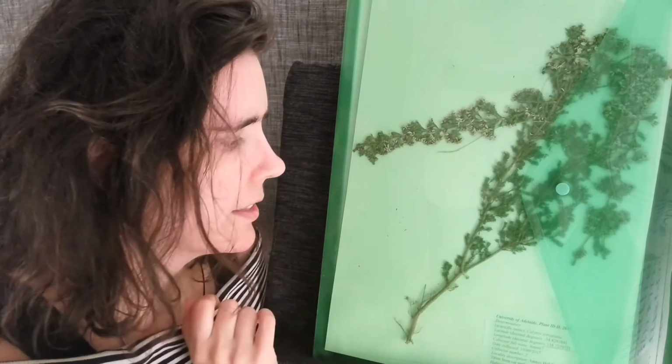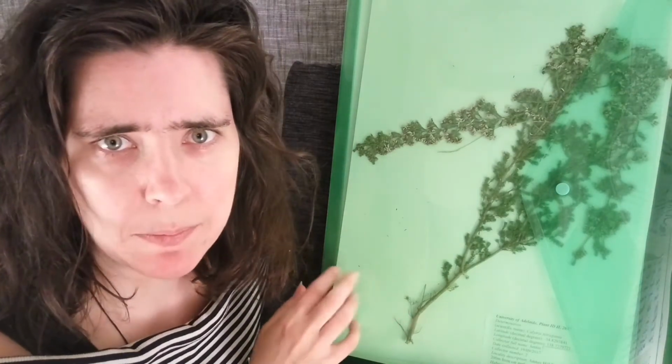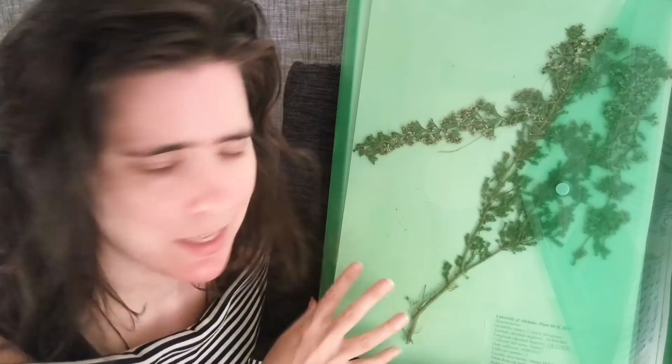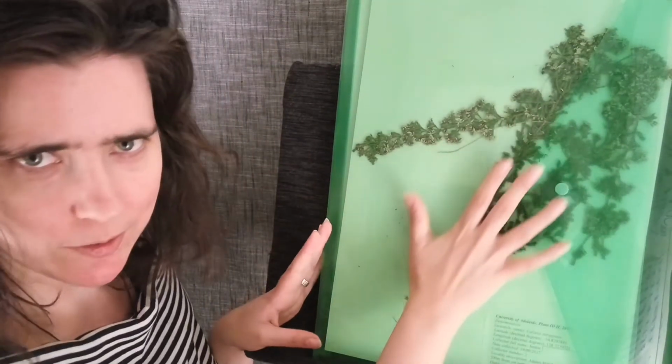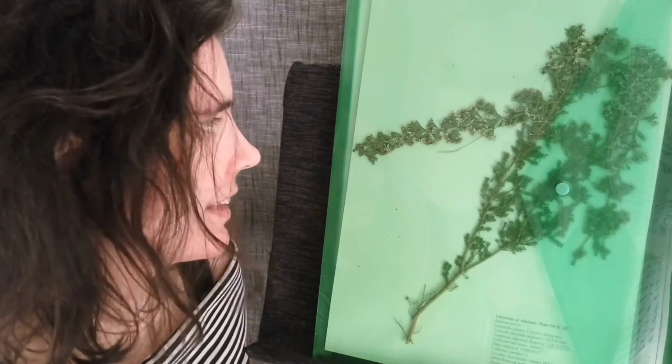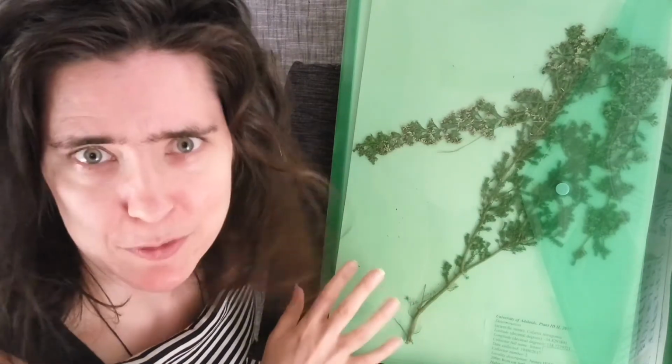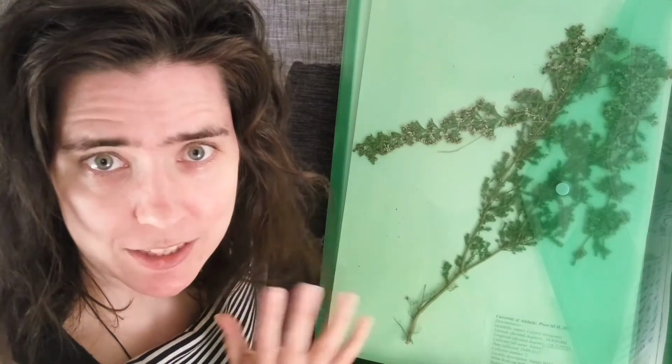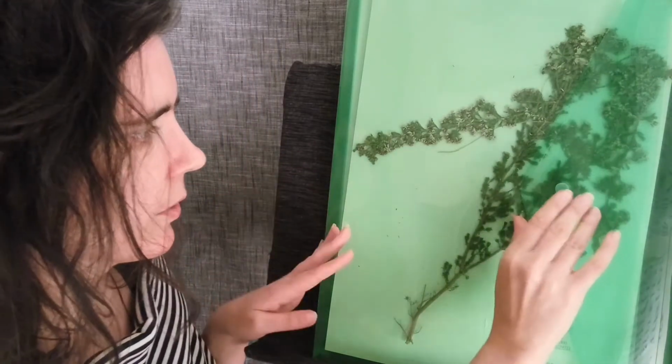And part of what we had to do was to assemble an herbarium, which is a collection of dried plants. So this right here is my herbarium. So I wanted to share it with you because I thought it was pretty cool. And so I'm just going to show you it. I'll go through them one by one. There's 5 specimens in here.